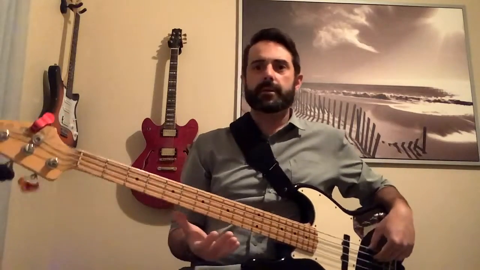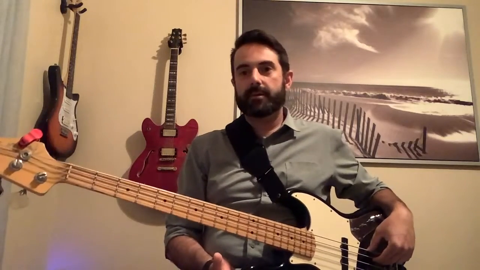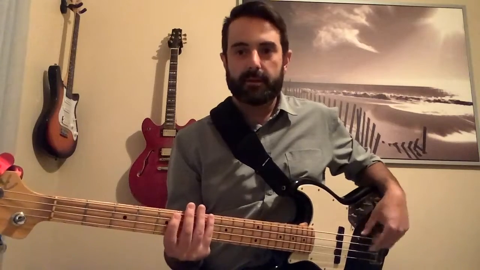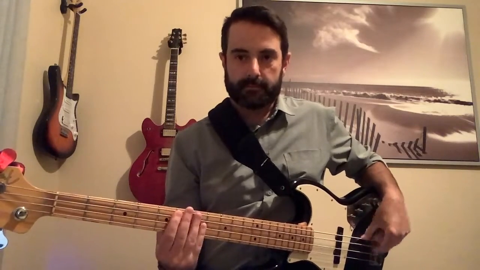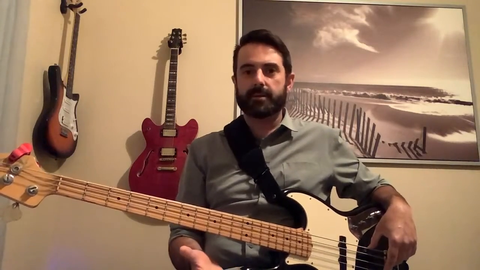And you may be wondering, why does it matter what string I use for the ghost note? I mean, it really doesn't, but you get a little bit of a different sound, so you can get a little more texture out of these ghost notes.